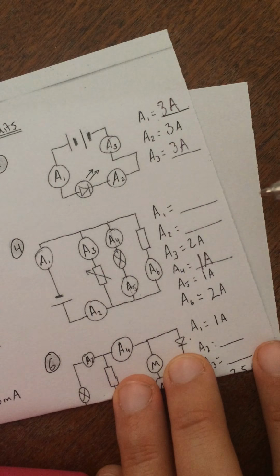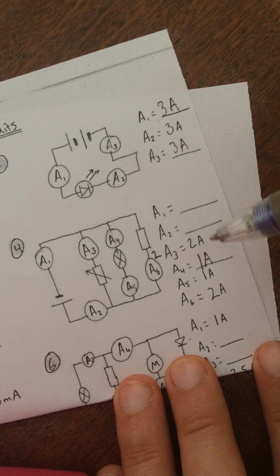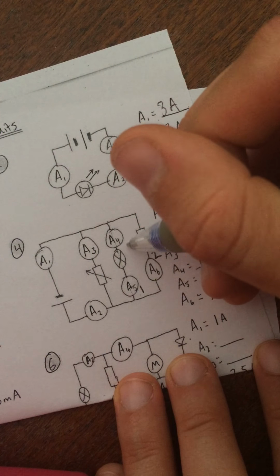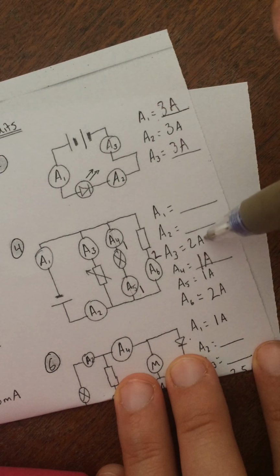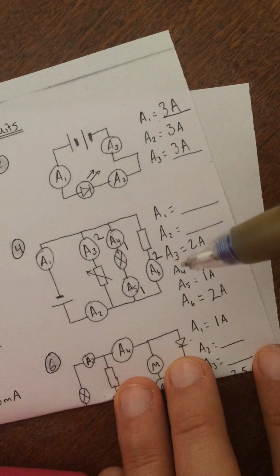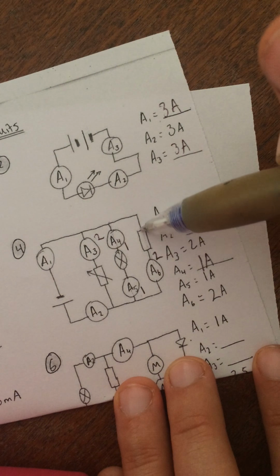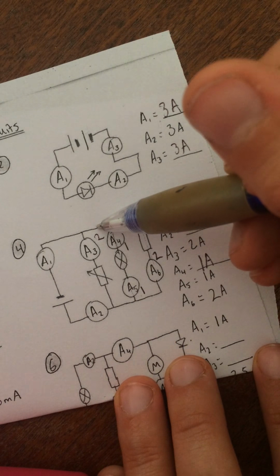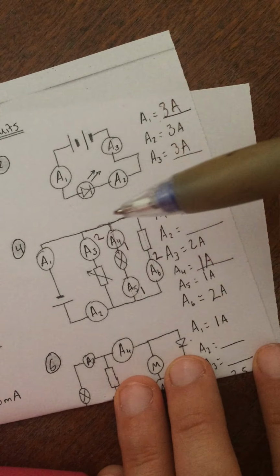Right, I'm just going to add some numbers here to make things easier. Ammeter 6 was 2 amps. Ammeter 5 was 1 amp. We know that's 1 amp. Ammeter 3 is 2 amps as well. Okay, so I've got 2 amps coming through here. That joins with 1 amp, giving me a total of 3 amps passing through here.